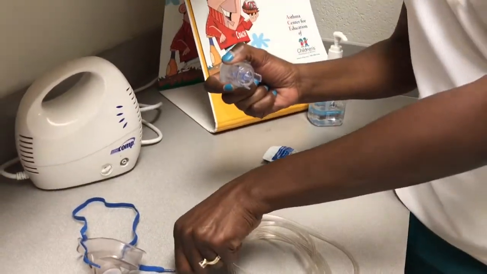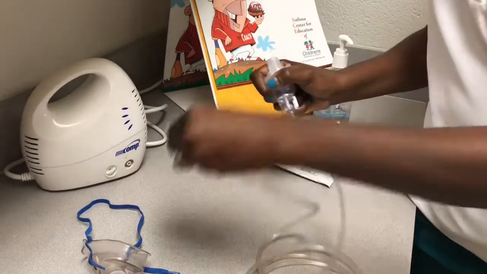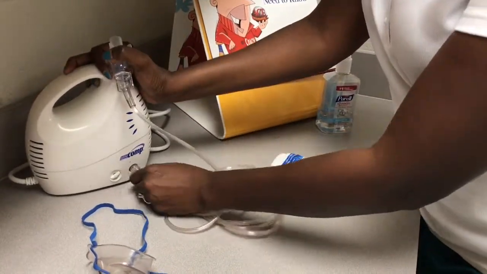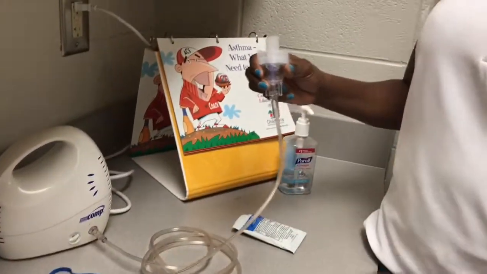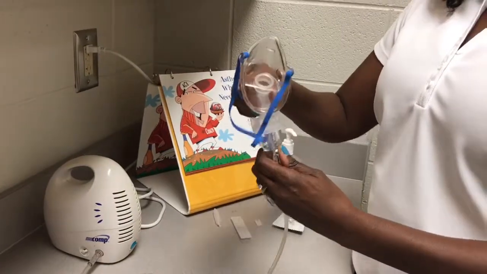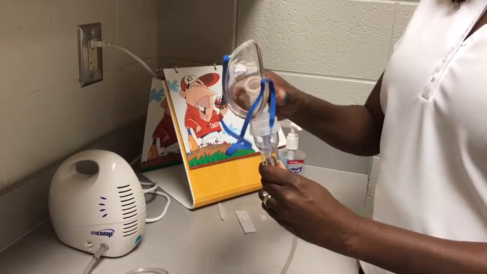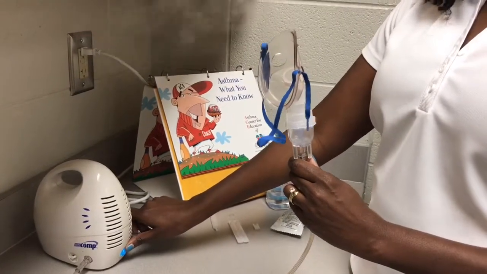Repeat these same steps if using a mask for a younger child, connecting the tubing to the medication dispenser and to the nebulizer machine, and then attaching the face mask securely to the top of the medication dispenser. Again, you should notice a fine vapor mist being released from the face mask.